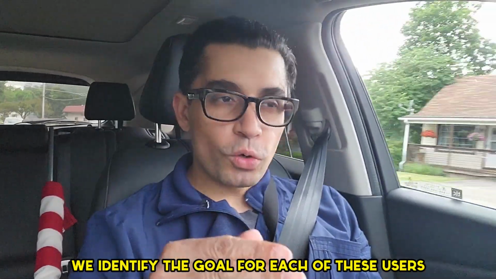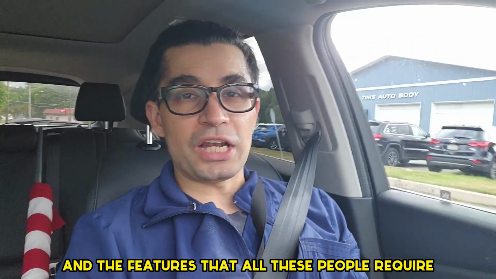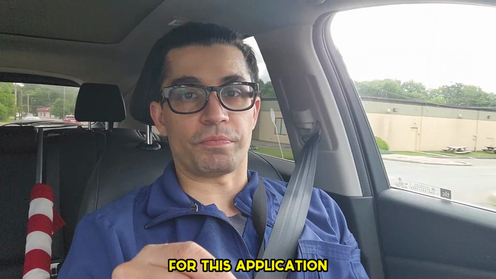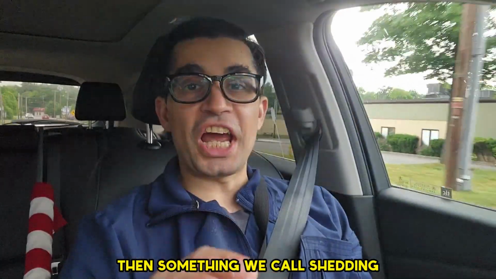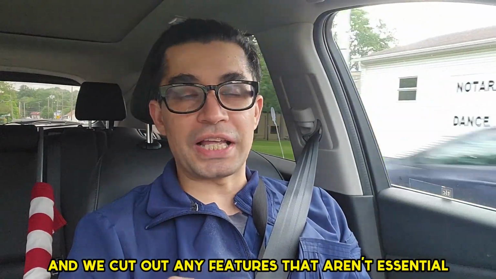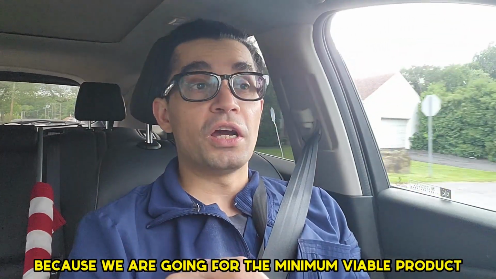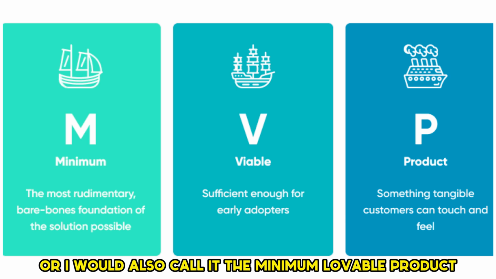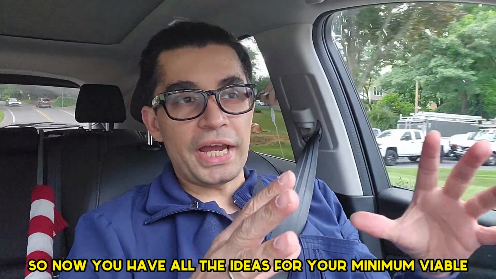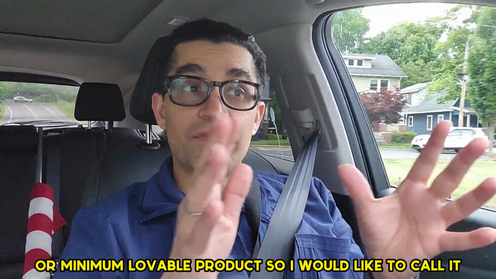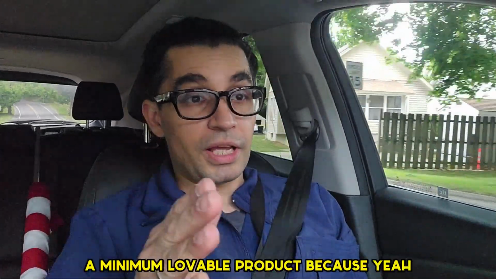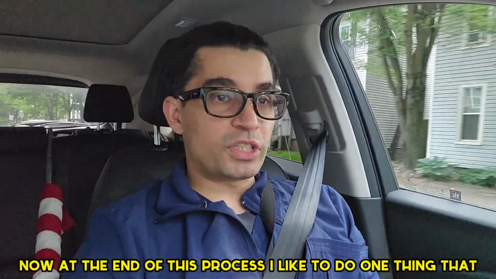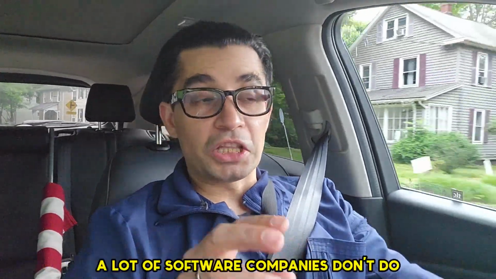We identify the goal for each of these users and the features that all of these people require for this application. Then something we call shedding, and we cut out any features that aren't essential because we are going for the minimum viable product, or I would also call it the minimum lovable product. So now you have all the ideas for your minimum viable or minimum lovable product. So I would like to call it a minimum lovable product because we want to make something that people love, right?